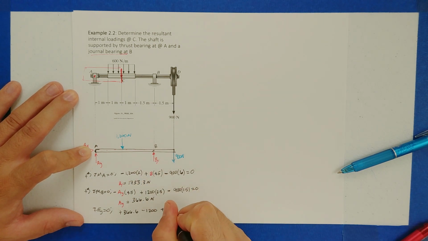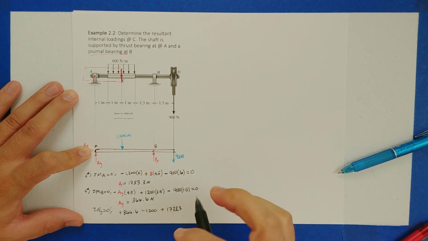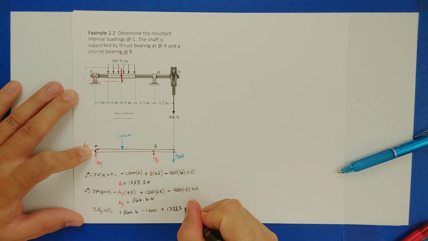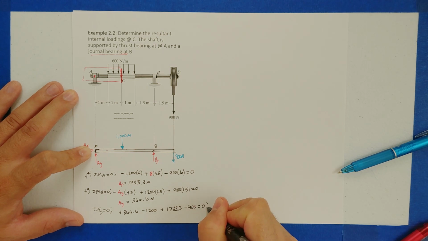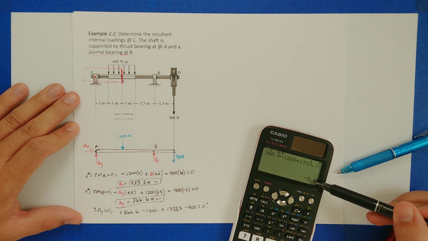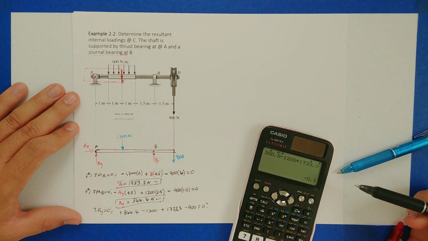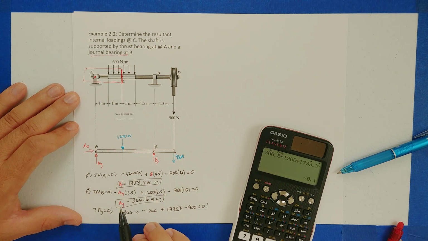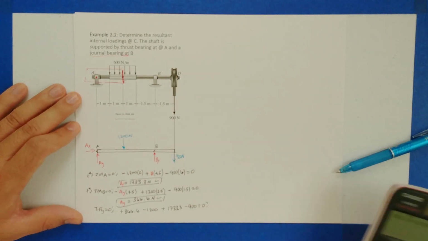BY points up, we got a positive number, which means that direction was correct. So we're going to add 1,733.3. And then the last one is the 900. It's pointing down, so that's negative in the Y. So minus 900, and I ask the question, does that equal 0? Now I'm getting a value very close to 0, 0.1. So there we go. Now I've got some confidence, so I can move on to the next step.